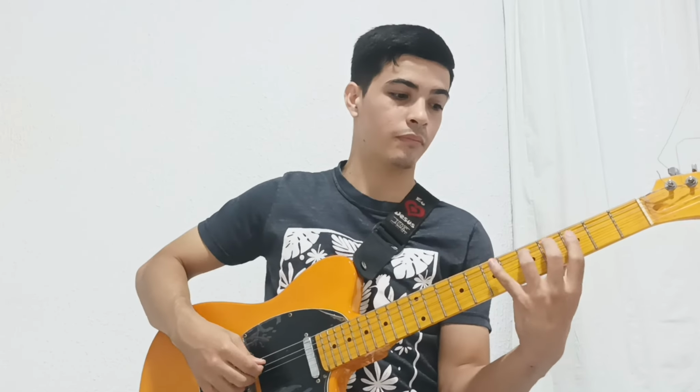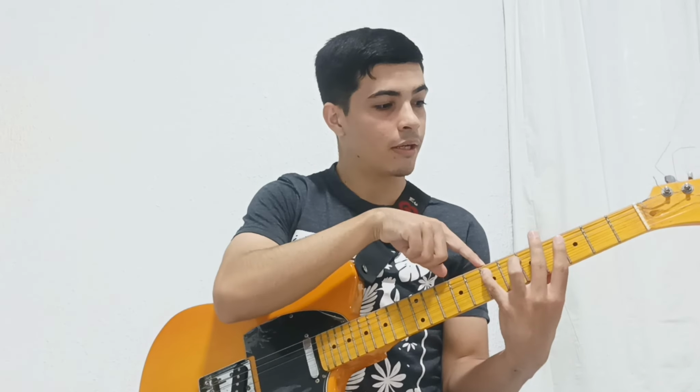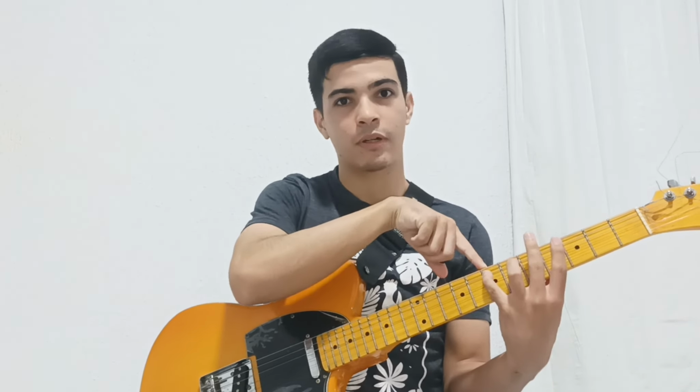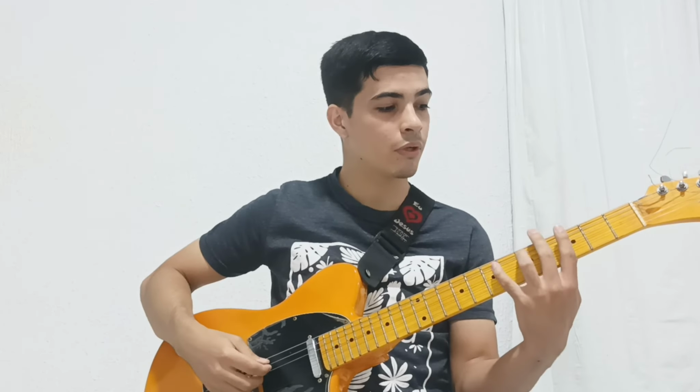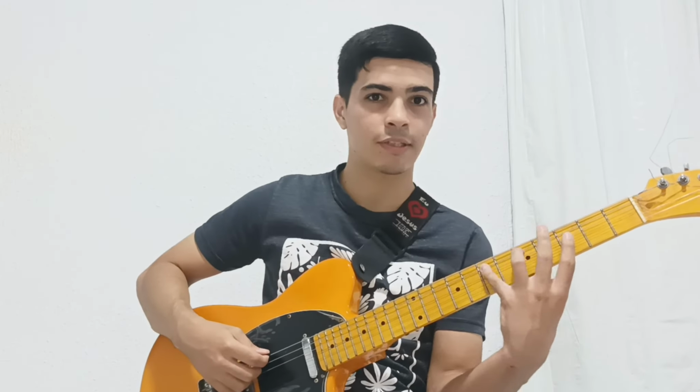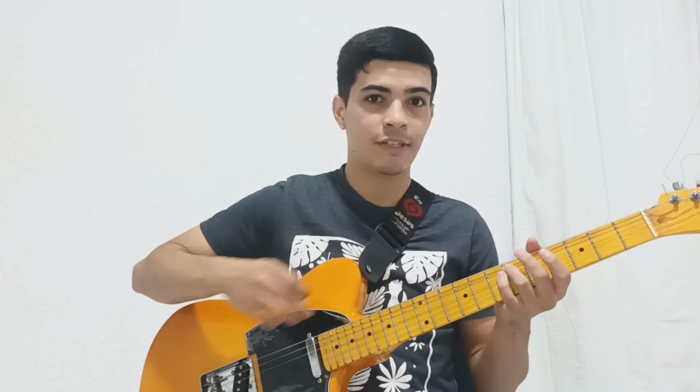Which is right here, on the 7th fret. Theoretically, you skip the 5th fret, skip the 6th fret actually, and you go straight to the 7th. The 6th fret, in this case, for this scale, is D sharp.